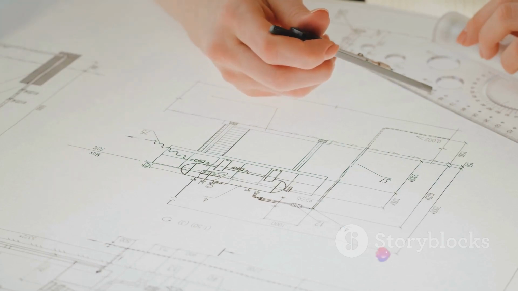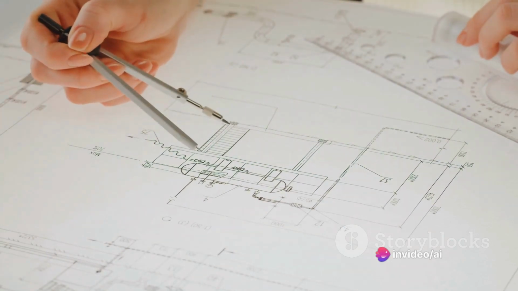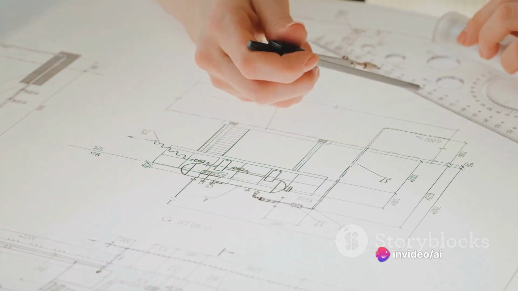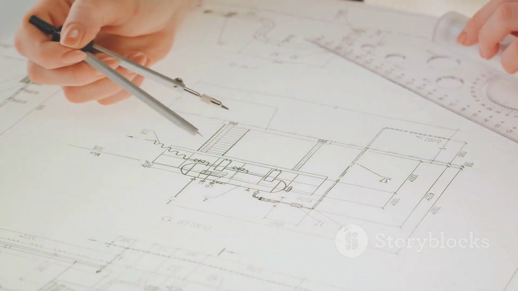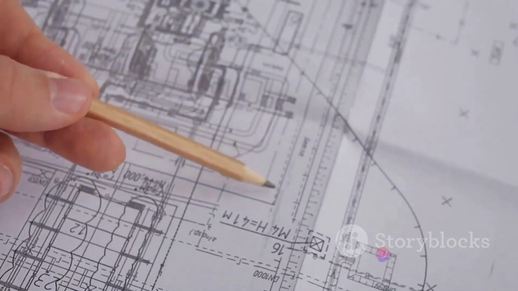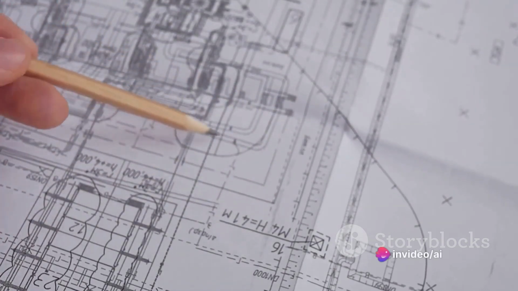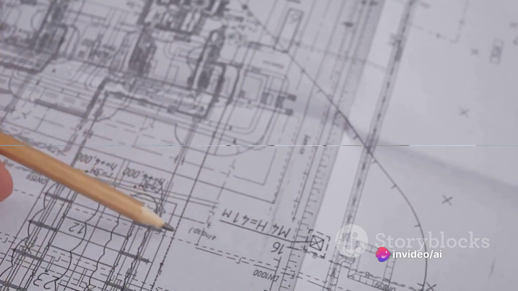The fourth step is the final design. Here, detailed drawings are created including floor plans, elevations, and sections. Finally, we add the technical specifications. This involves detailing the materials to be used, the structural details, and the electrical and plumbing layouts. Once the construction plan is finalized, it serves as the blueprint for the actual construction process.